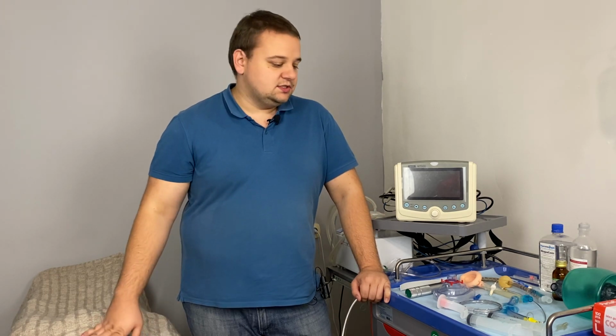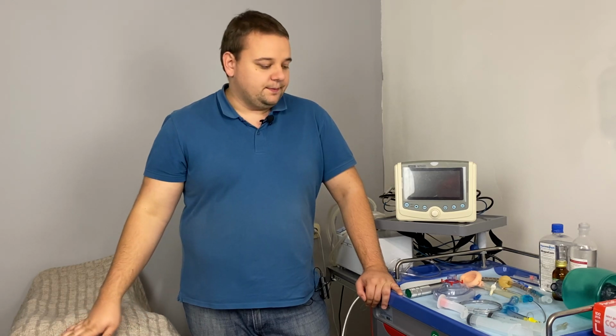So the first is the endotracheal tube, which I've shown you before. This is absolutely the best thing, and other devices are called supraglottic devices. So they are not getting inside the trachea, but they are going somewhere higher in the upper airways. They are not as effective as an intubation tube, but they are much simpler to use, and in some cases this is a decent alternative. So let's look at them all one by one, discussing indications and the abilities that they give.